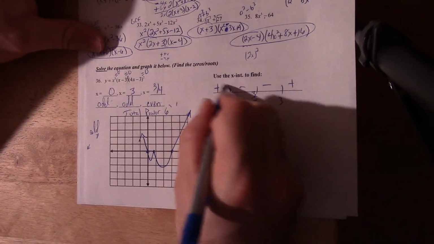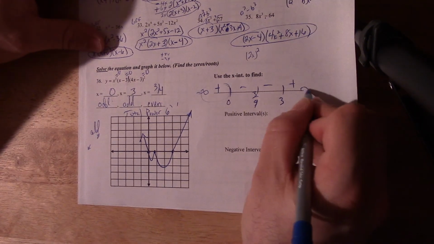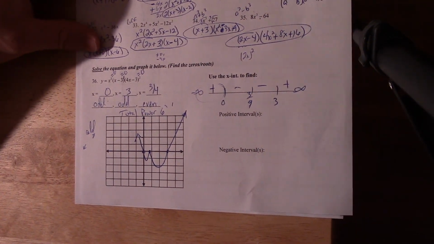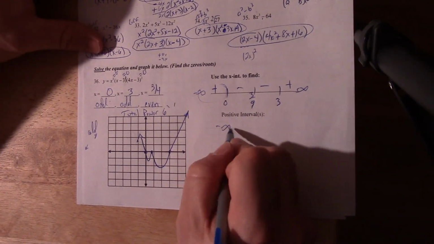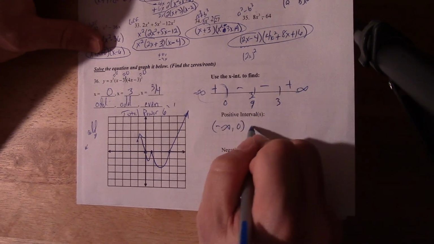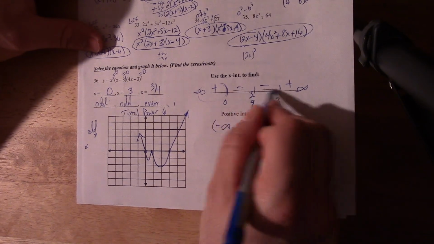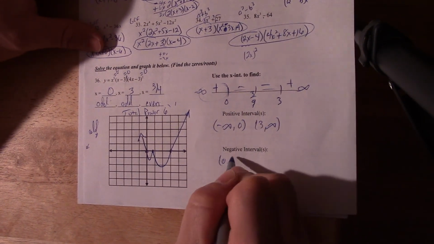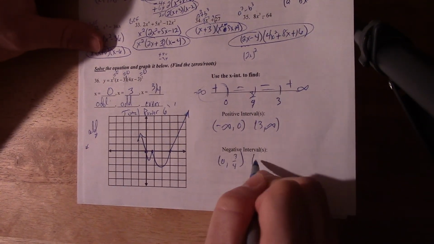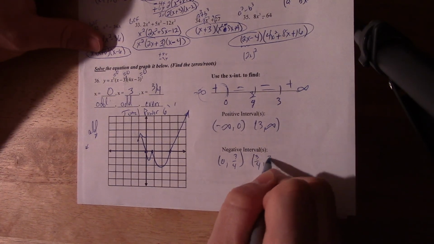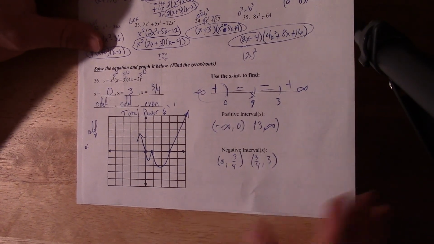Those positive intervals, so right here is negative infinity, and infinity is on that end. Okay? And I'm just going to write from negative infinity to 0, and my other one is from 3 to infinity. For the negative intervals, well, it's where it's negative, which is from 0 to 3/4, and from 3/4 to 3. And that's it for that page. Next page.